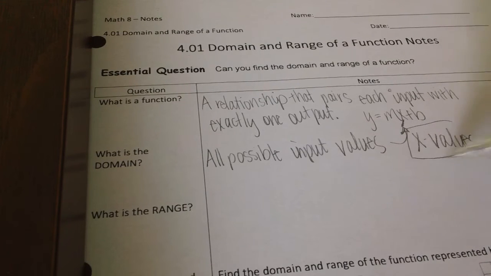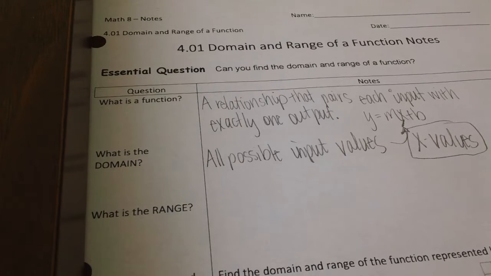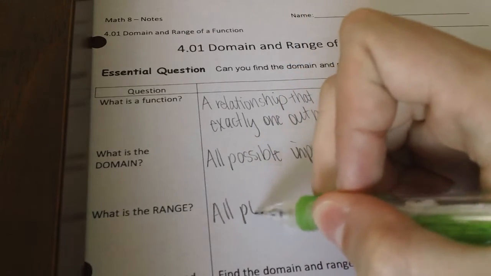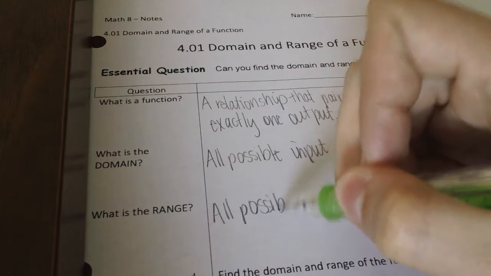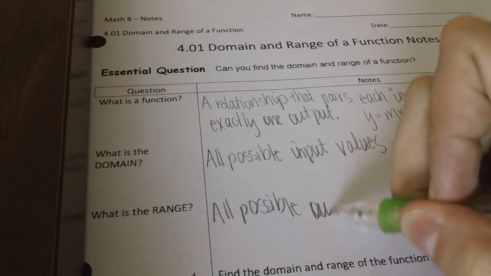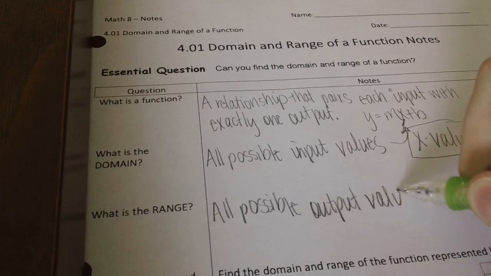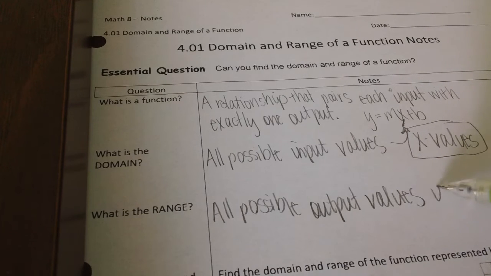So the domain is always the x's, and the range is all possible output values, which is all of the y values.